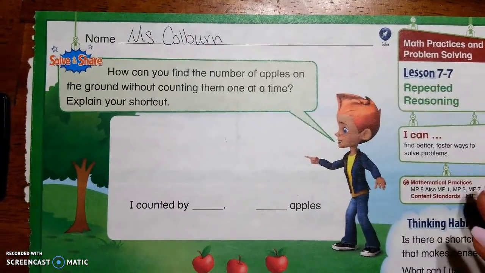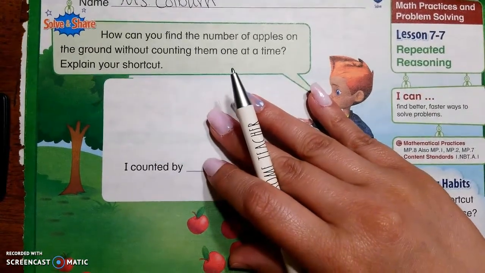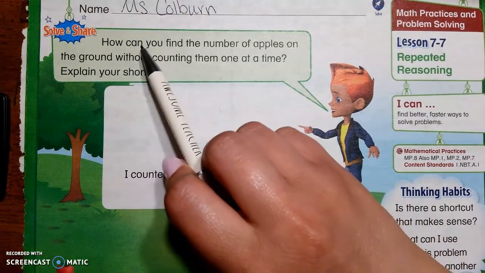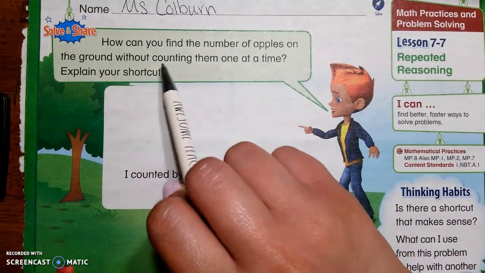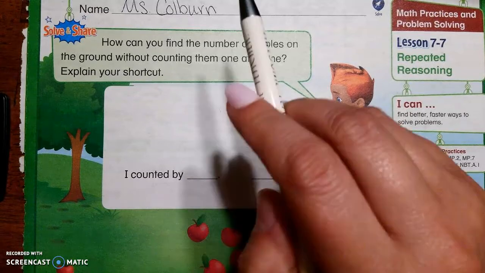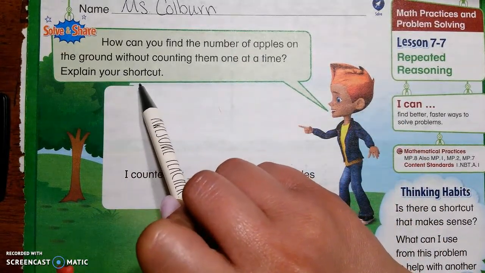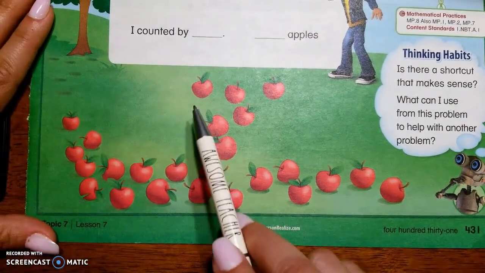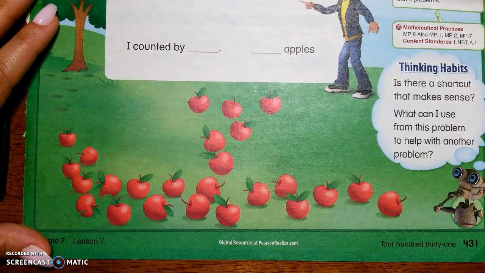All right, does everybody have it? Okay, good. So this one says solve and share. How can you find the number of apples on the ground without counting them one at a time? Explain your shortcut. So they told us they want us to try to count all these apples without counting them one by one.